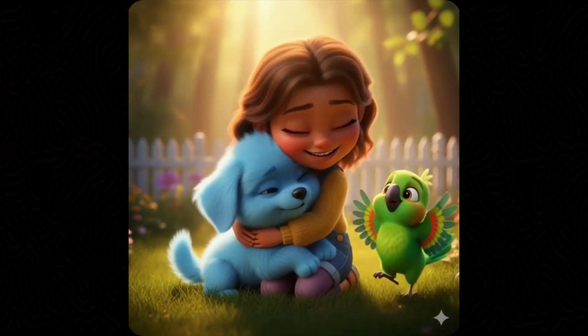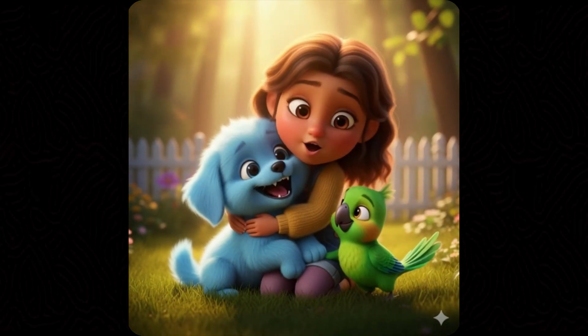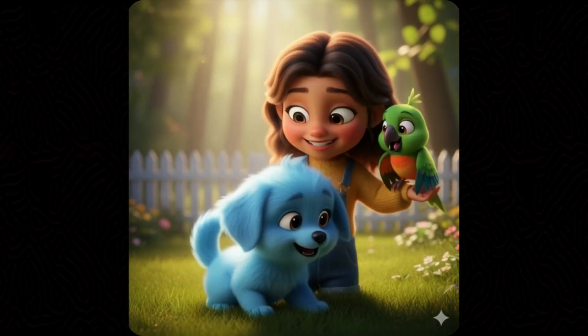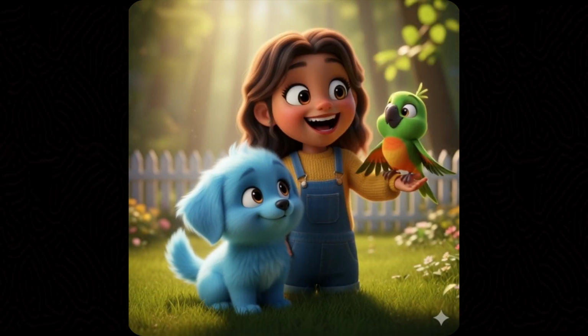You two make every day brighter. Woof! Always with you. Careful, Speedy Paws. You're both impossible.